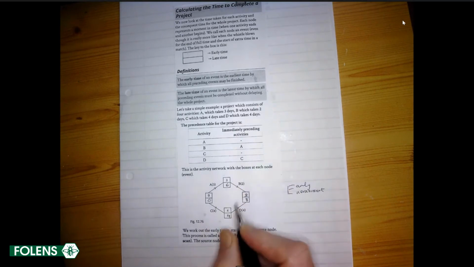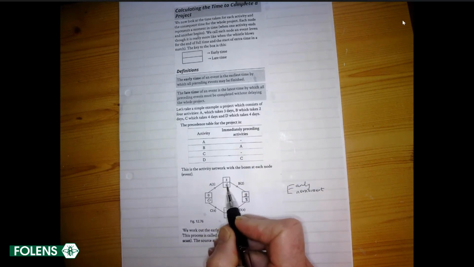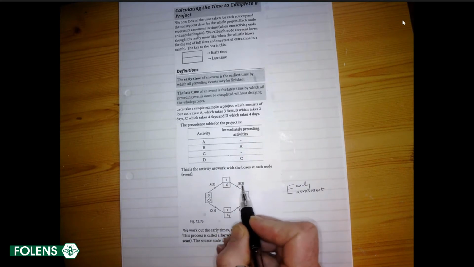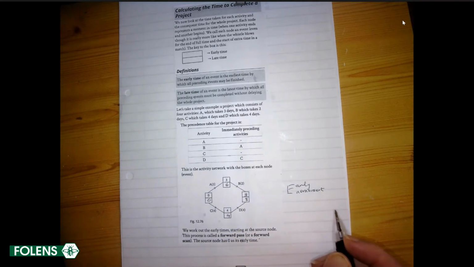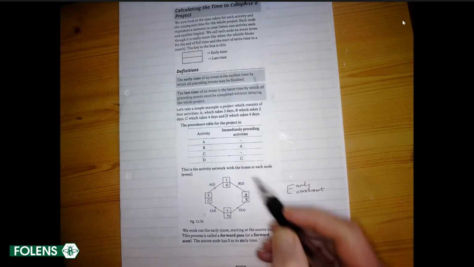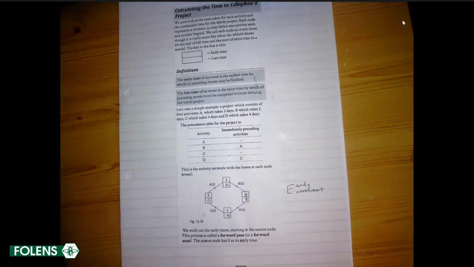What does that mean? It means that A could finish as late as day 6, because then we will have enough time to get B done and still have the project finishing within the 8 days, which is the limit. So the earliest time by which we can finish A is after 3 days, and the latest time without delaying the project with which we could finish it is 6 days.